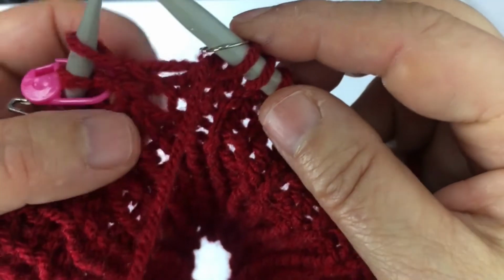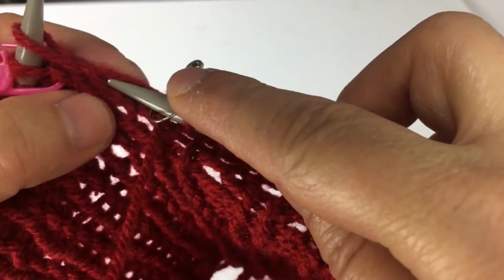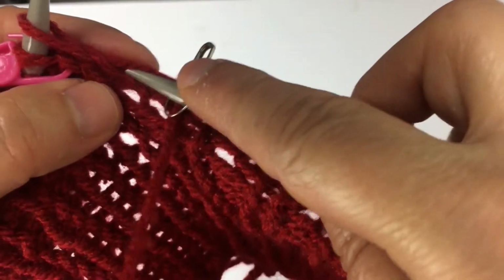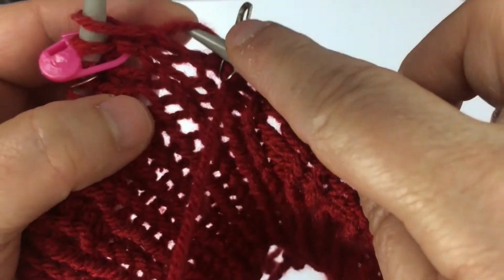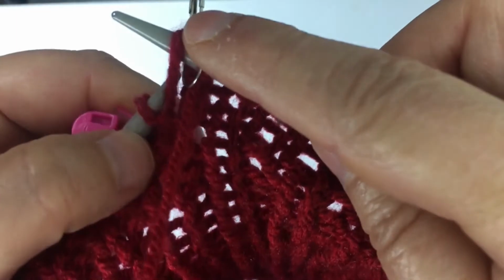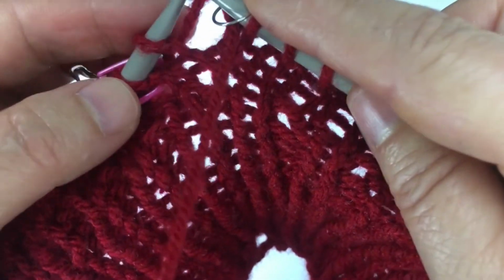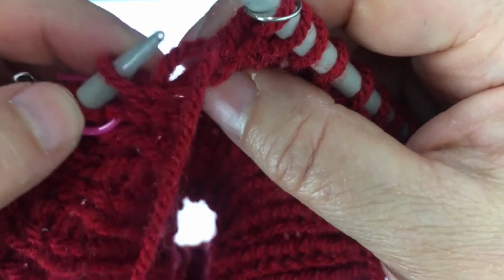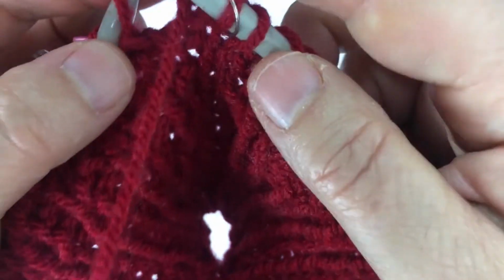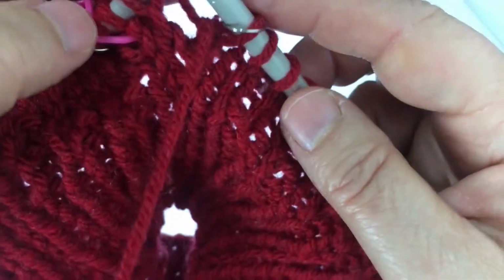There are two ways to do it. I mean to lift this bar of yarn. You can lift it this way and then put it on your left needle, or you can do it directly. If you go from back to front with your left needle, in this way, as you can see, this yarn is leaning towards the right.